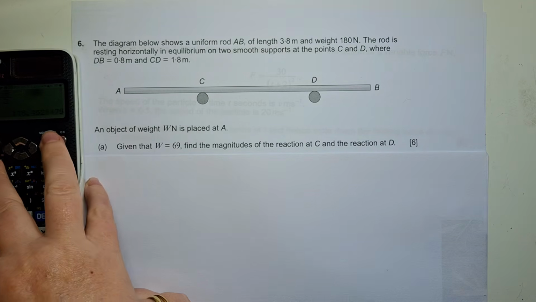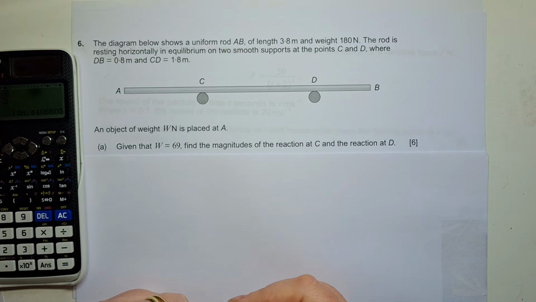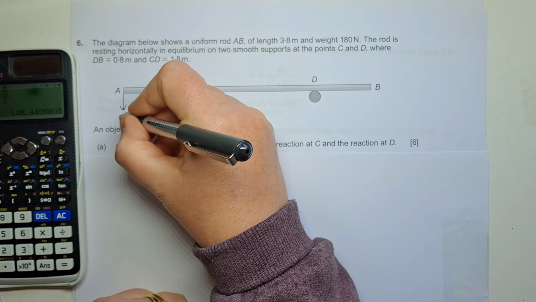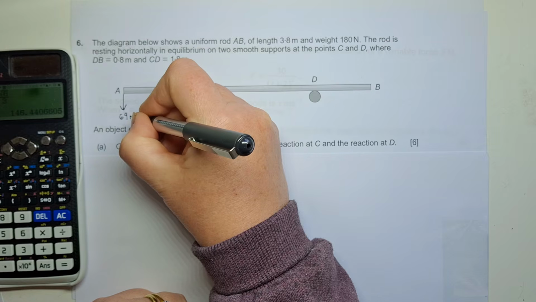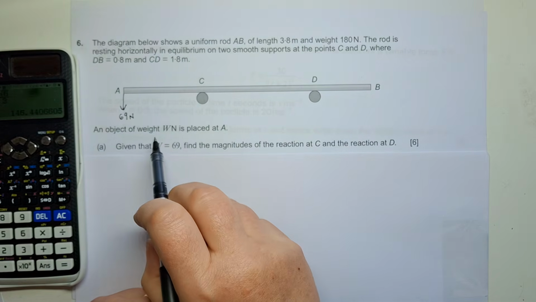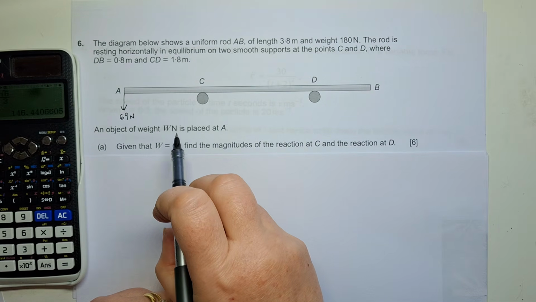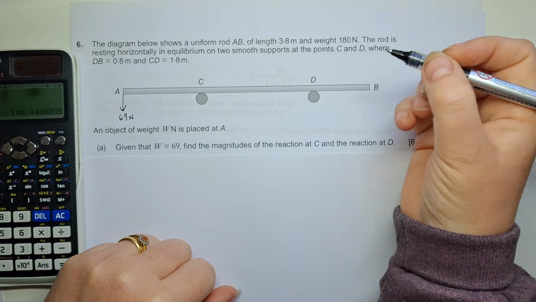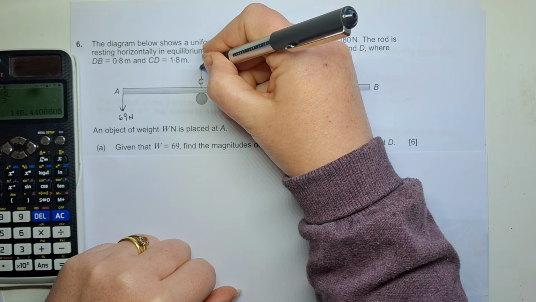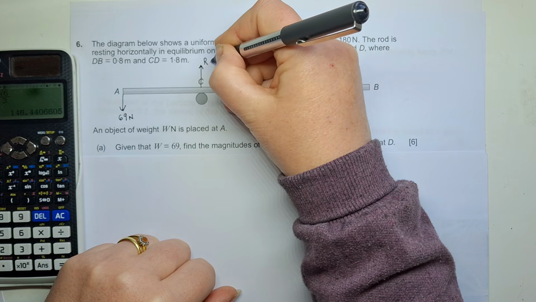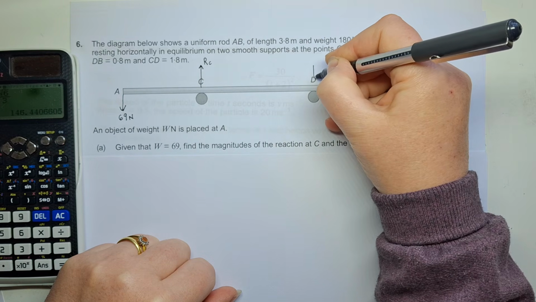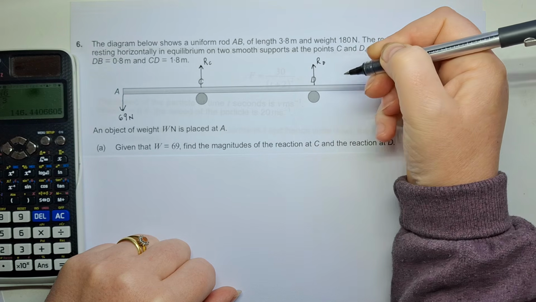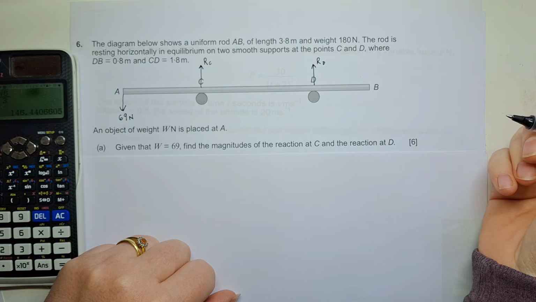Okay, so we can just add to the diagram they've given us. So we'll put a downwards weight here of 69 newtons. That doesn't need the g because this is weight in newtons. Our object is resting on the support at C and D, so we need to put reaction forces here and here pushing upwards. I'll call those RC and RD.